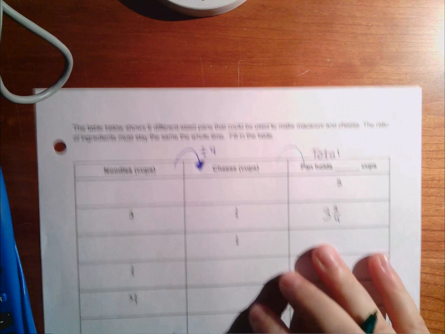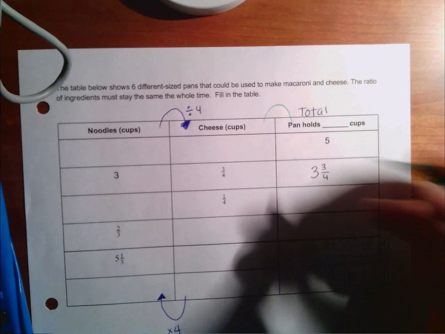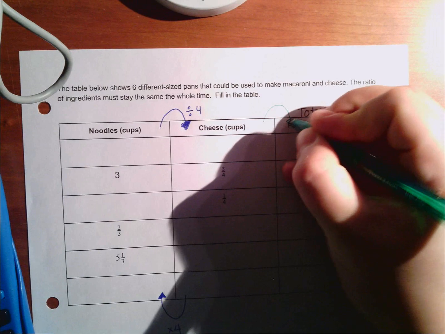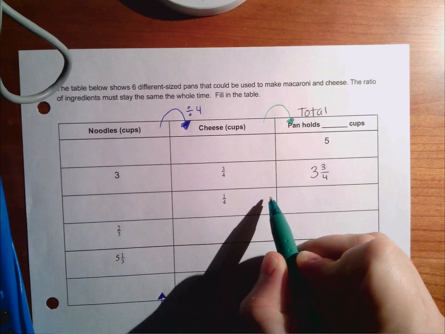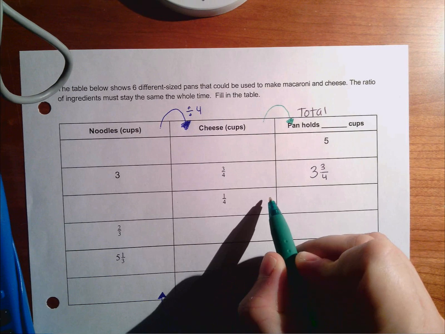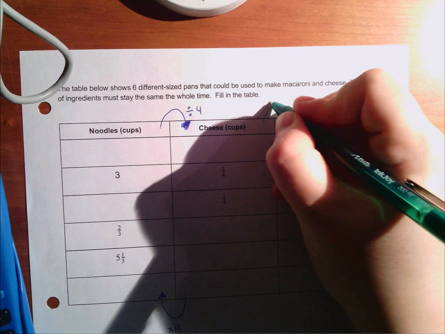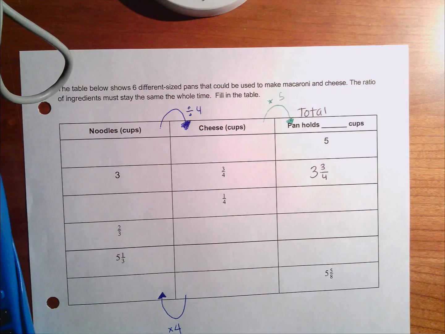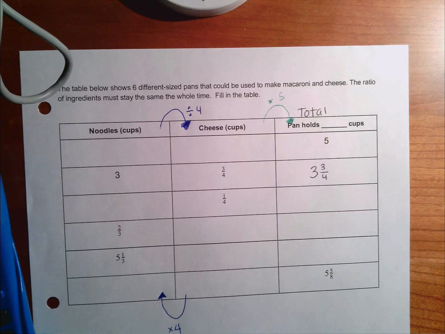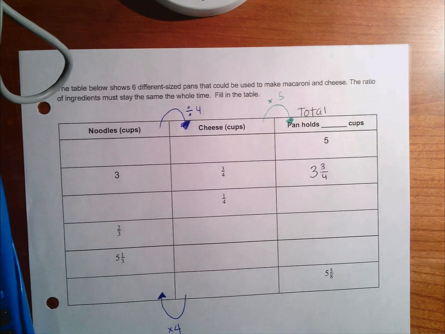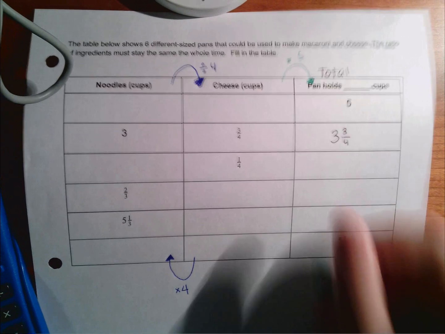If I'm starting in my cheese column and I'd like to go to my total amount column, I'm getting larger. I'm starting with 3/4 and I'm ending with 3 3/4. And I know the constant that I got was 5, so I'm going to say times 5 to go from this column to the one on the far right. That means to go in the other direction, I'm going to have to divide by that number 5.